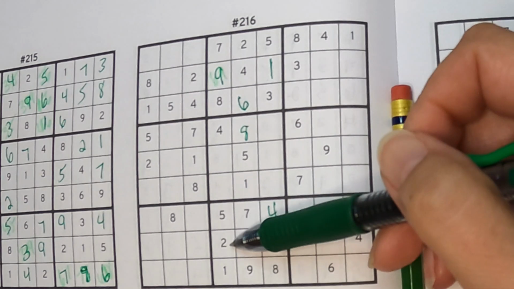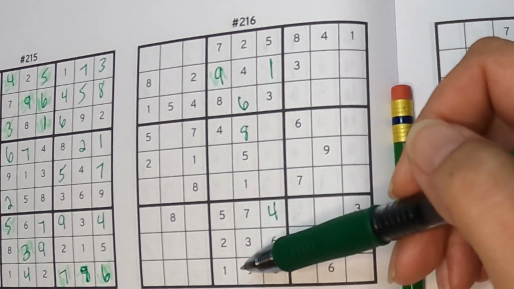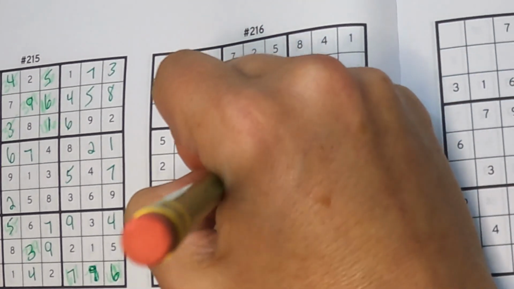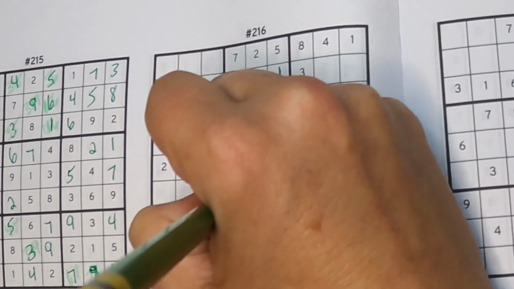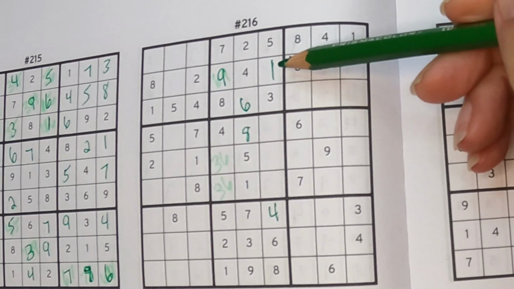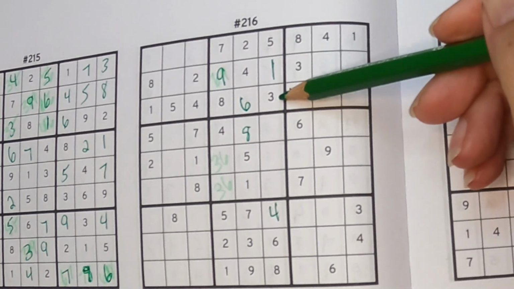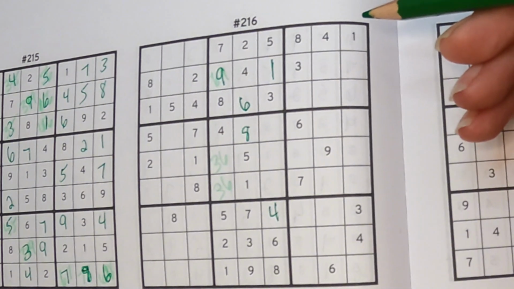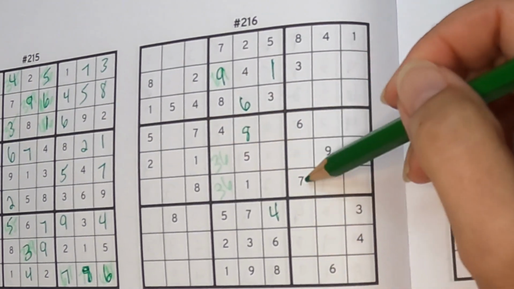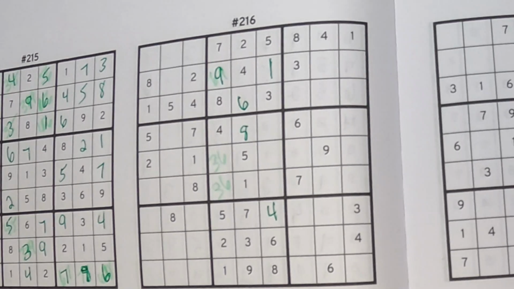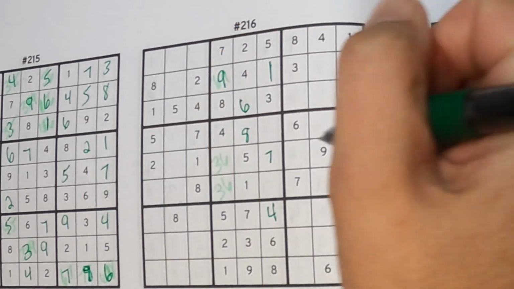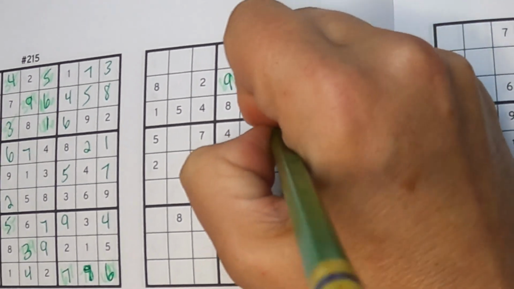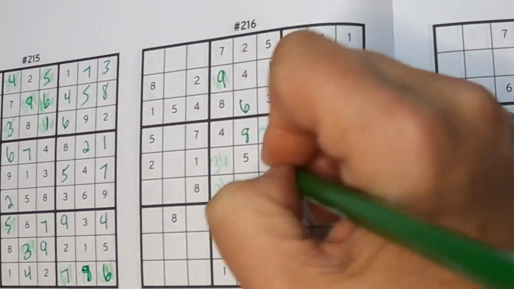For this column, we're missing 3 and 6. And I don't see any help. So 3, 6, 3, 6. For this column, we're missing 2, 7, and 9. We've got a 7 here and a 7 here, so this must be our 7. I don't see any other help. So 2, 9, 2, 9.